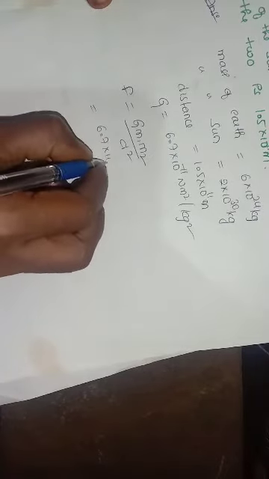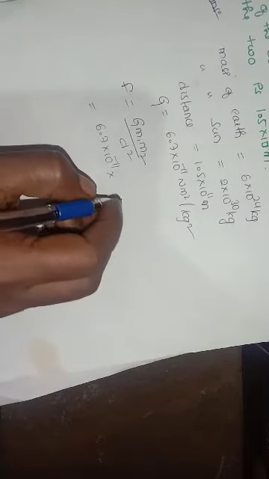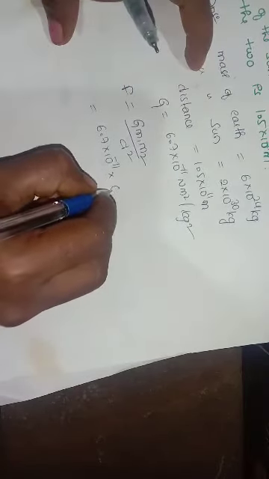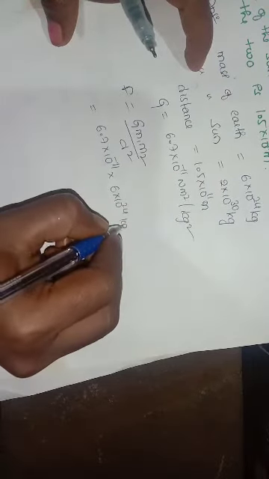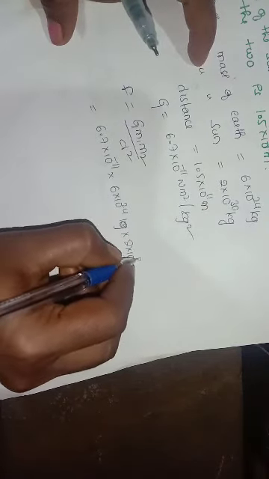F is equal to G into m1 into m2 by d square. So here 6.7 into 10 to the power of minus 11 into the earth mass, 6 into 10 to the power of 24 kg. Let us write units later. And next 2 into 10 to the power of 30.